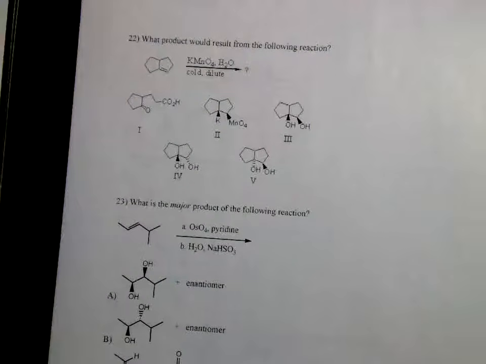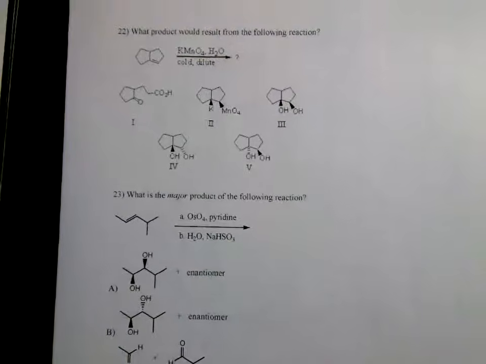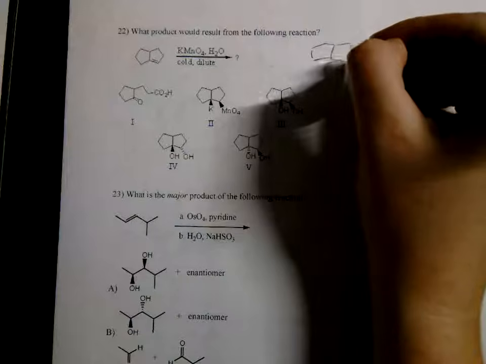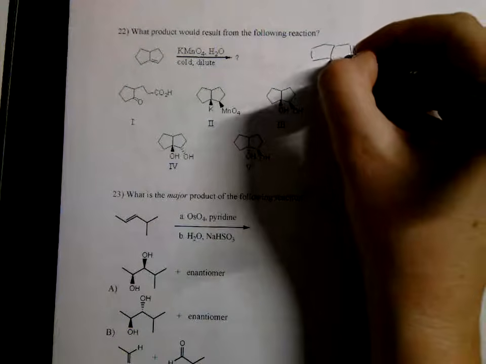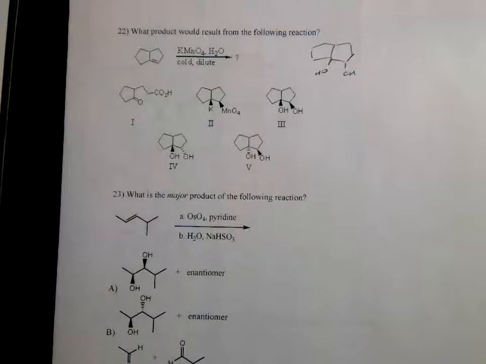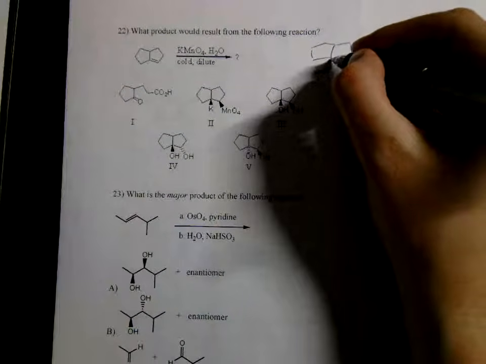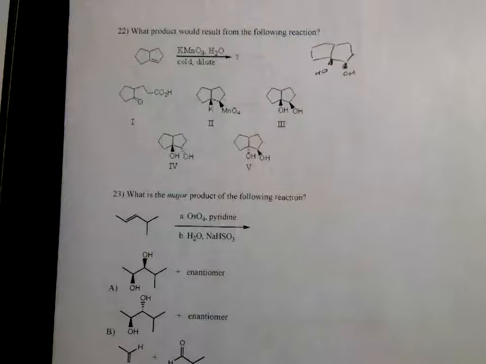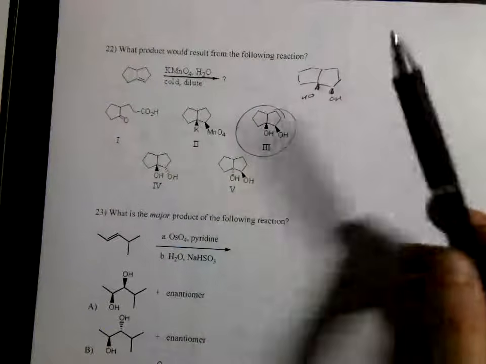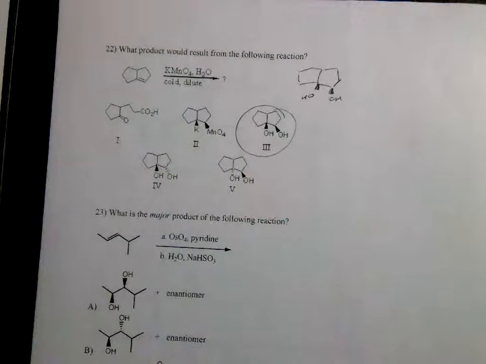Okay, 22. KMnO4 with H2O, cold and dilute, is going to result in adding alcohol across a double bond. Hot KMnO4 will cleave a double bond and oxidize it, but we're going to talk about that in a later chapter. And I believe these add syn, so they both will be wedges. So the right answer should be answer choice C. So that's just one of those to put in your chart that you're going to make at the beginning of this chapter and memorize. They're both going to add syn.